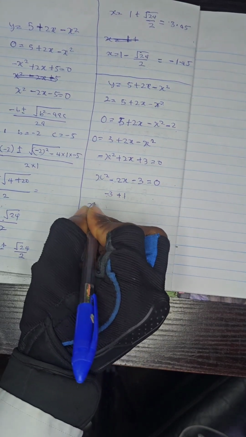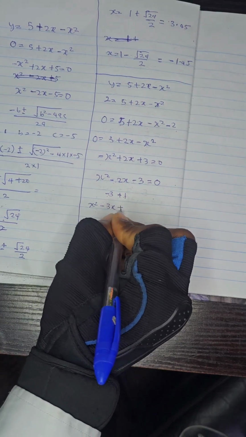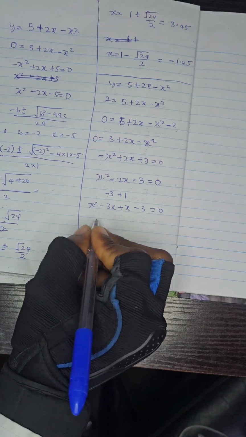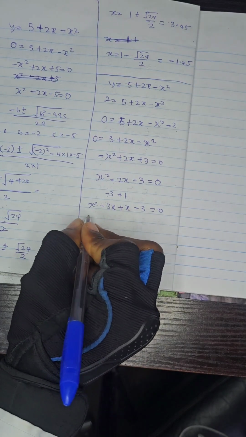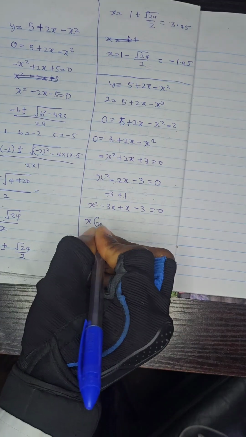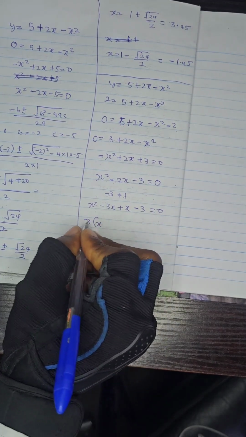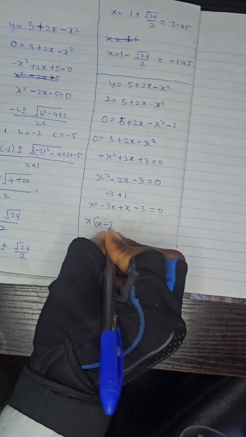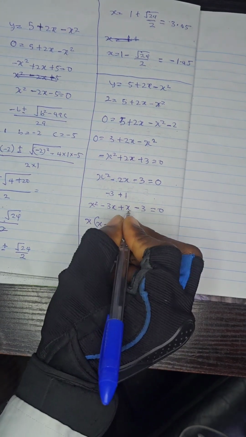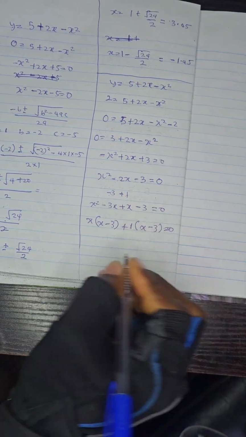So we have x squared minus 3x plus x minus 3 equal to 0. Are we together? What is the common factor here? x into x divided by x is x, and minus 3 divided by x minus 3 is 1.